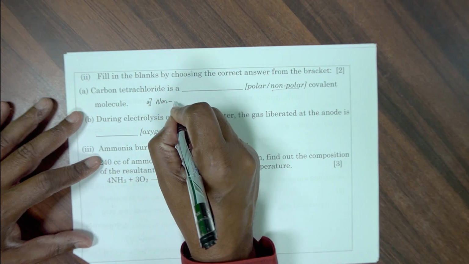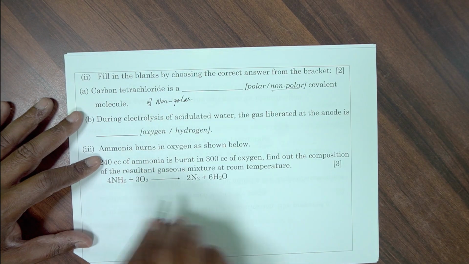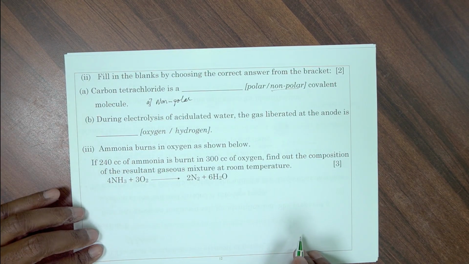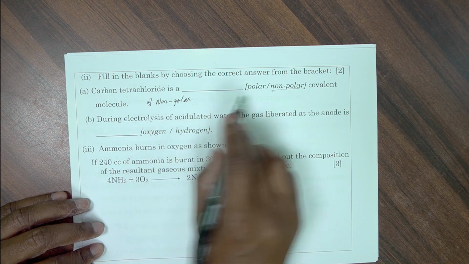No need to copy the sentence because the question does not say copy the right sentence or write the full sentence, right? Fill in the blanks, okay. So part A, non-polar, that is sufficient.